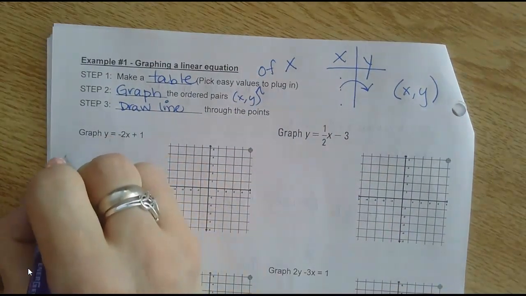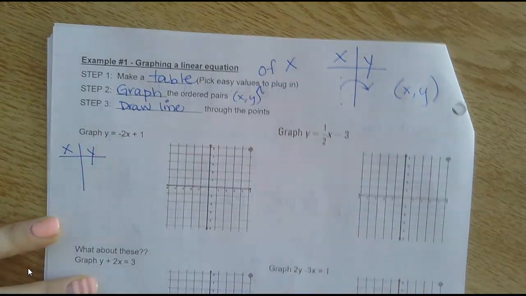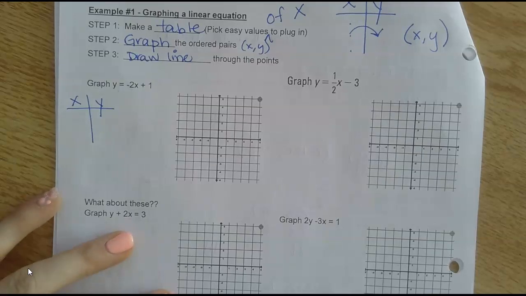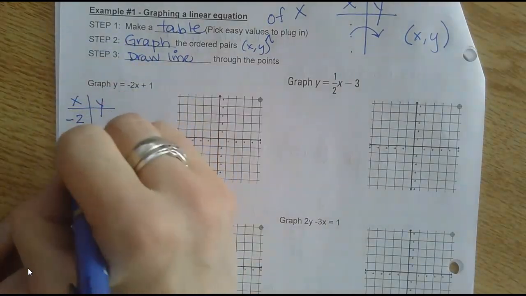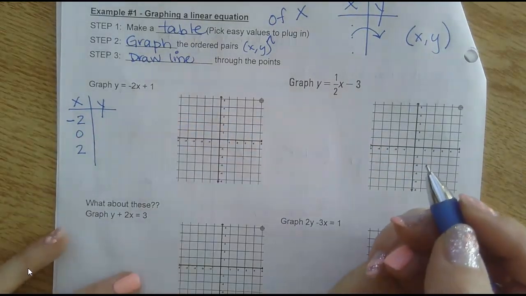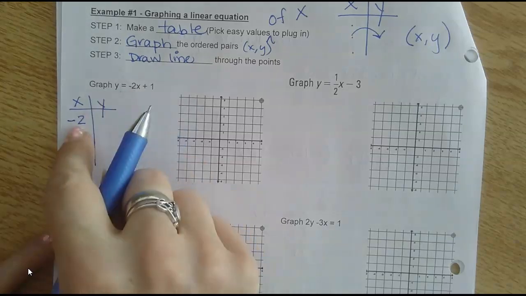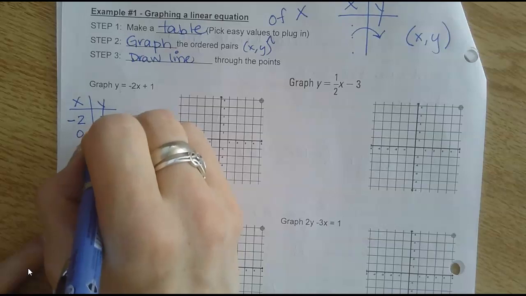So here we go. I'm going to make a table. You get to pick the XY values that make the most sense to you. Might be, let's do -2, 0, and 2. If you want to pick something different, you can. If I plug -2 in here, -2 times -2 is 4, plus 1 is 5.